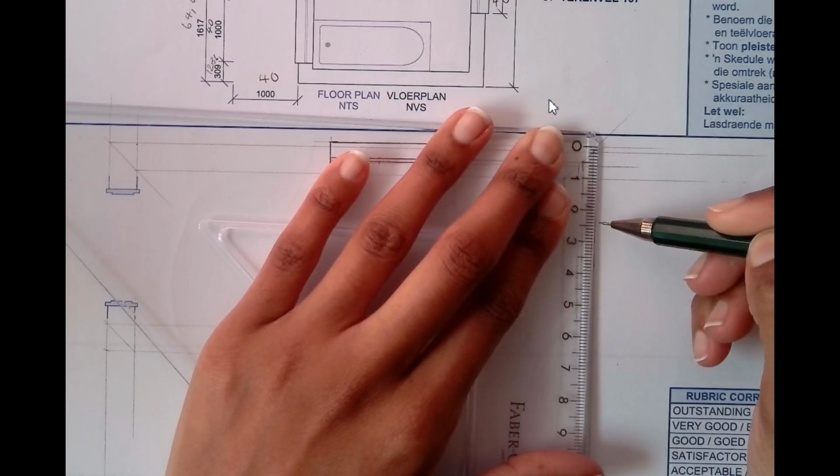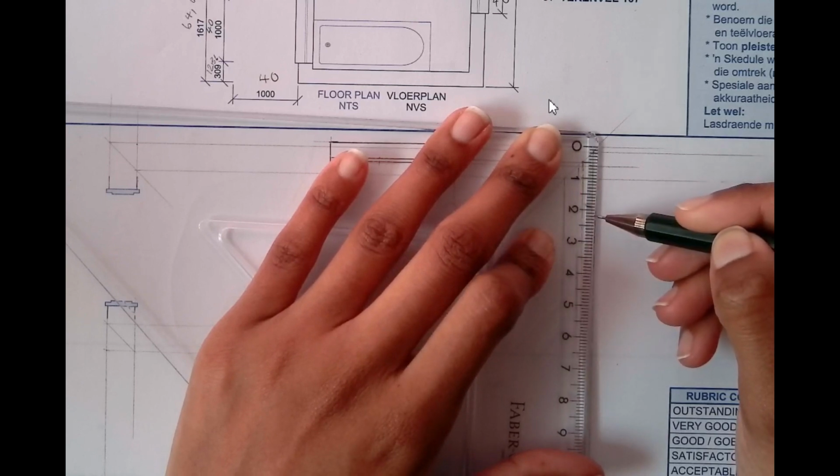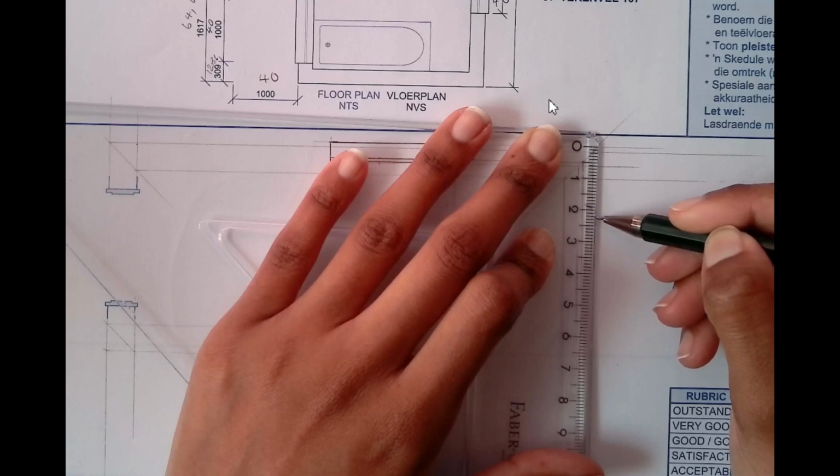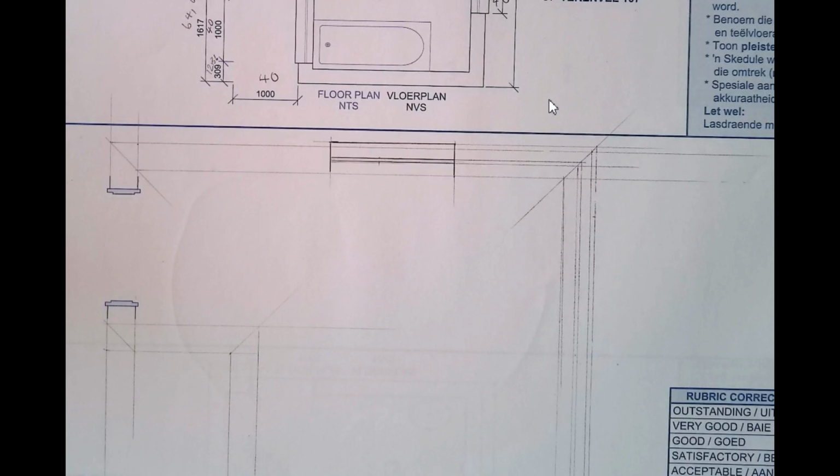This is our 20, and then our 66, 22. So you just put it nearer to 23 there. Then that is where we are going to have our window. But it looks too close.